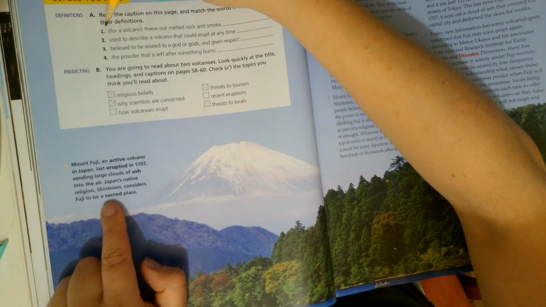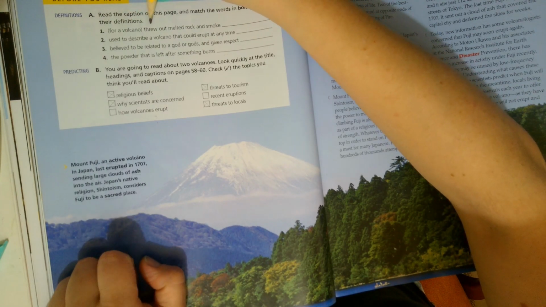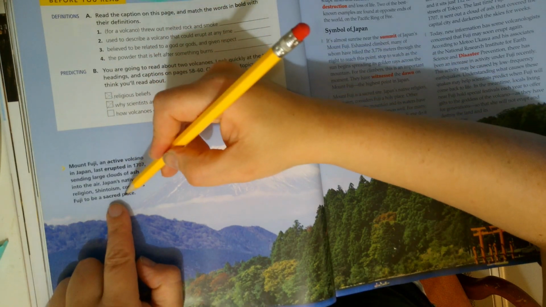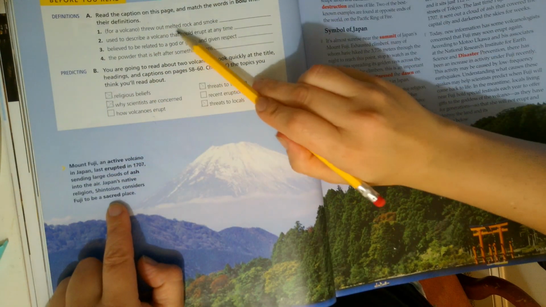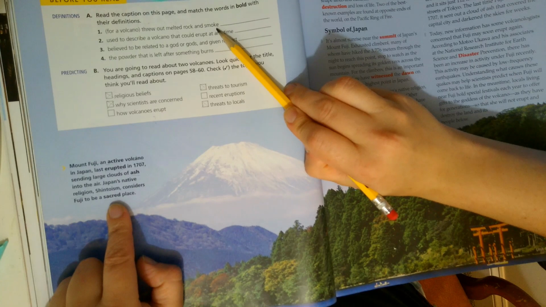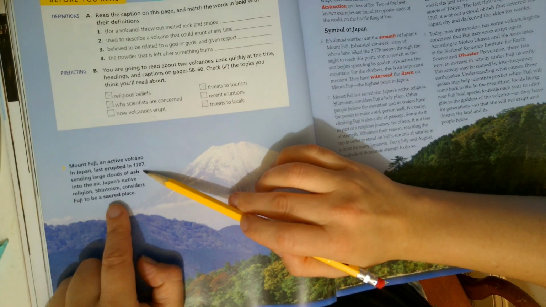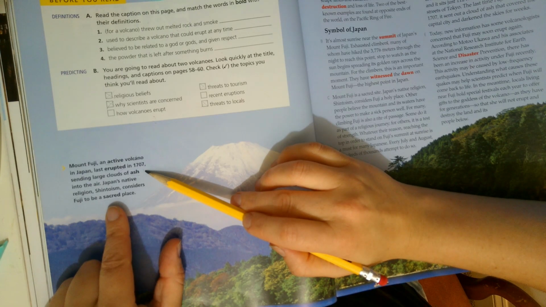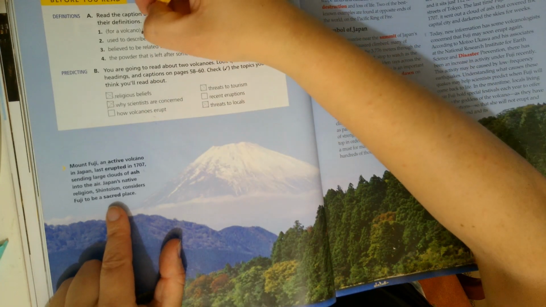Okay, so let's take a look. For a volcano, it threw out melted rock and smoke. So which of those words means it threw out melted rock and smoke? I'll give you a second to think about it. Well, this is a past tense verb.